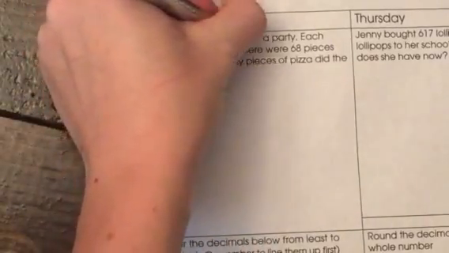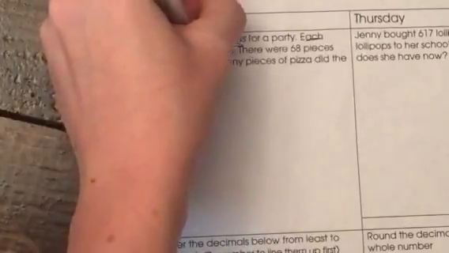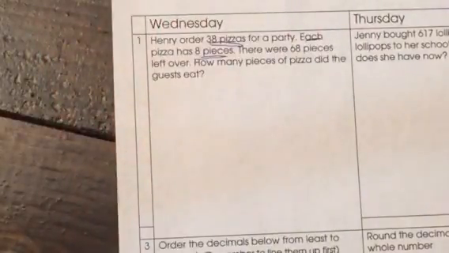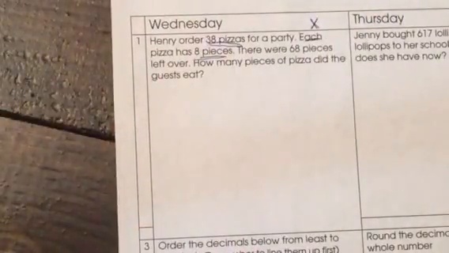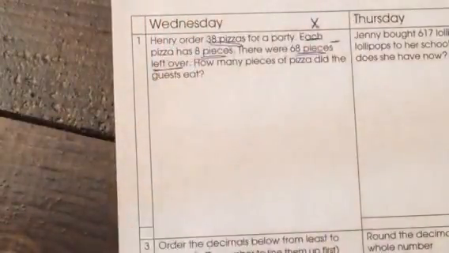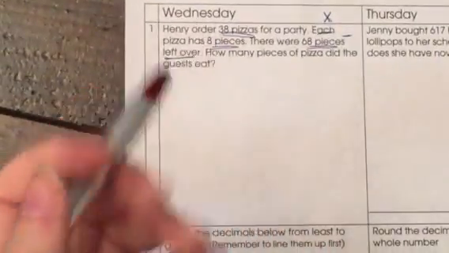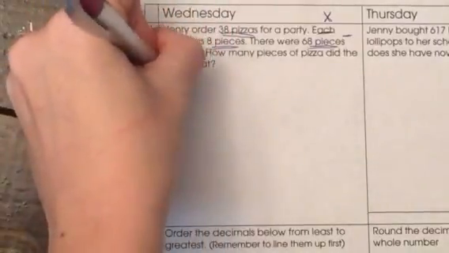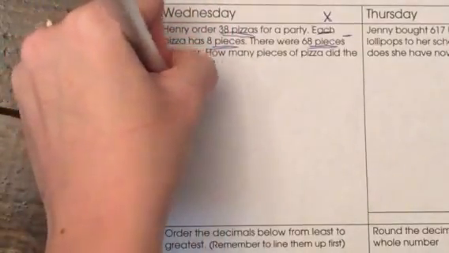So I know we got 38 pizzas and that each had 8 pieces. Whenever I see that each, I know that we're going to either multiply or divide. And in this case, I know I'm trying to find the total amount of pieces, so I'm going to multiply. It says there were 68 pieces left over. So whenever we're seeing left over, I know we're going to subtract. It says how many pieces of pizza did the guests eat? So first I need to figure out how many pieces of pizza there were in all. So I need to do 38 times 8.